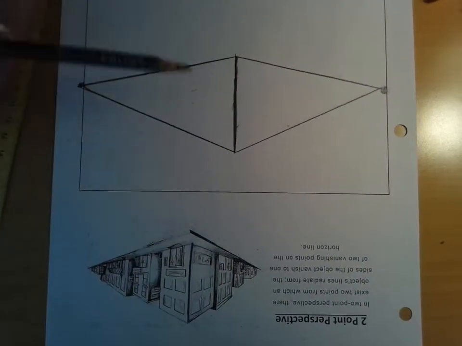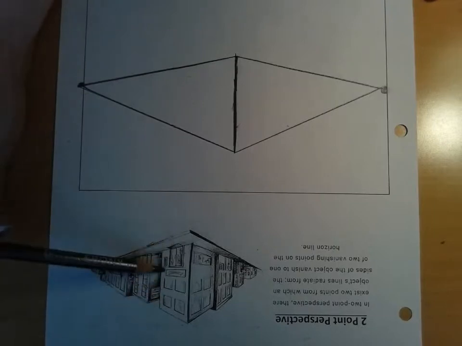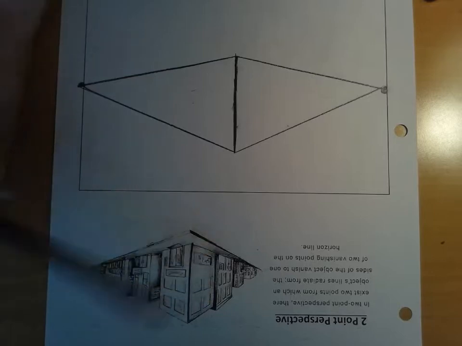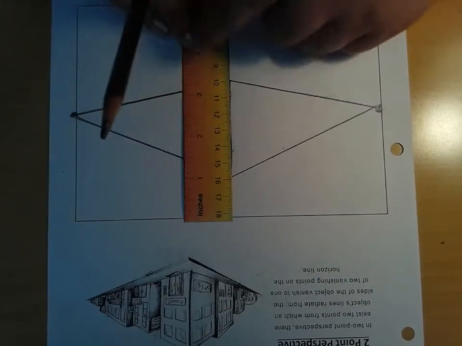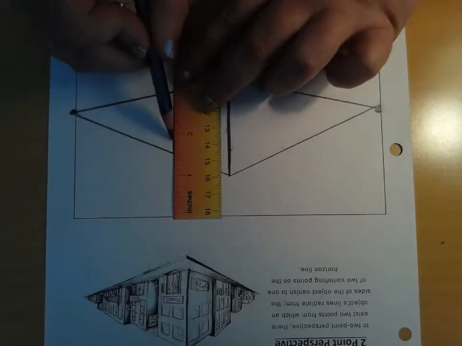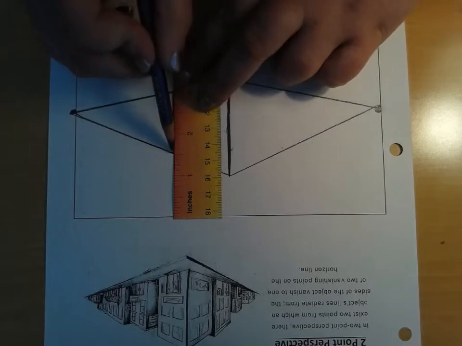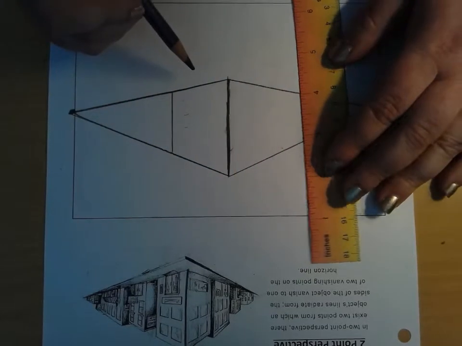Alright, so next step is going to be determining how wide you want that building to be, and we're going to be putting in the right side of the building and the left side of the building. So I'm going to take my ruler. Again, this is going to be a line that's straight up and down. I'm going to decide how wide I want my building to be, and just in between those guidelines, I'm going to create a line that goes up and down on both sides.